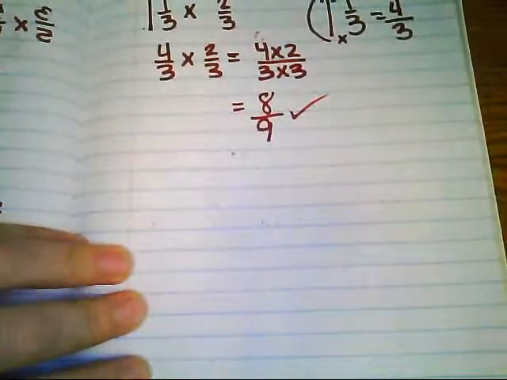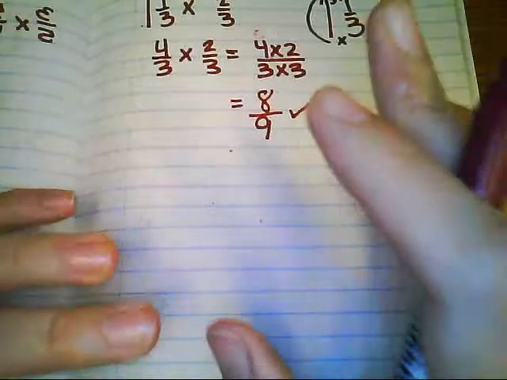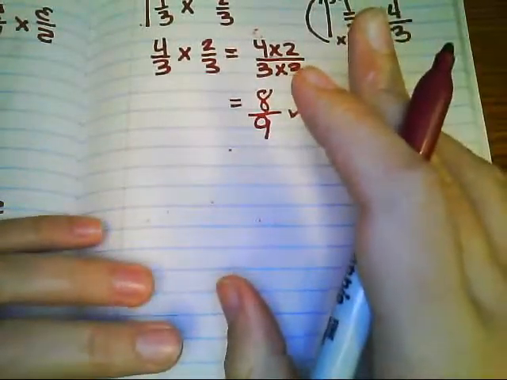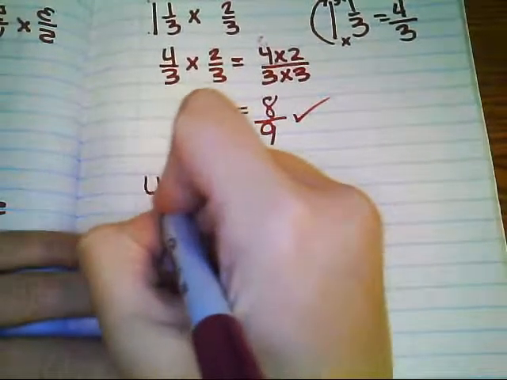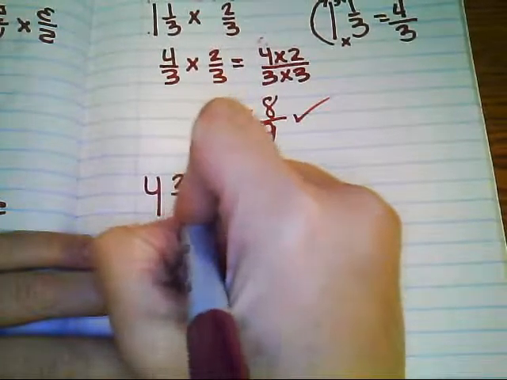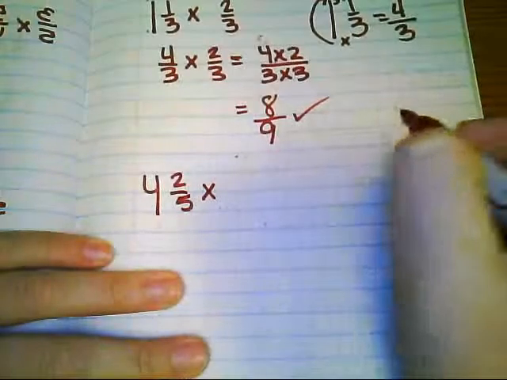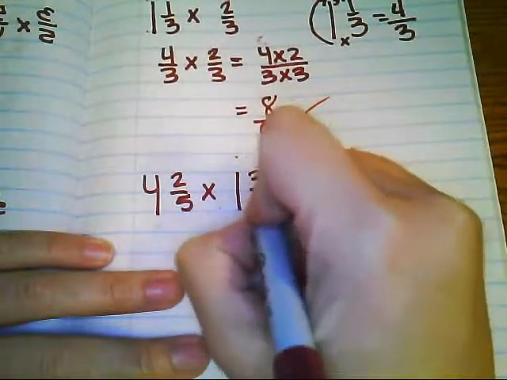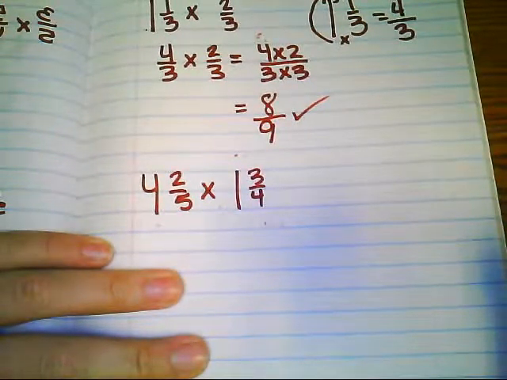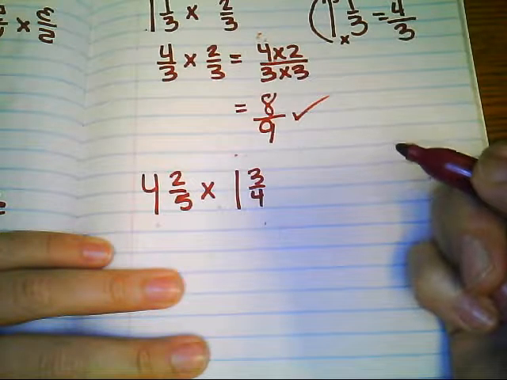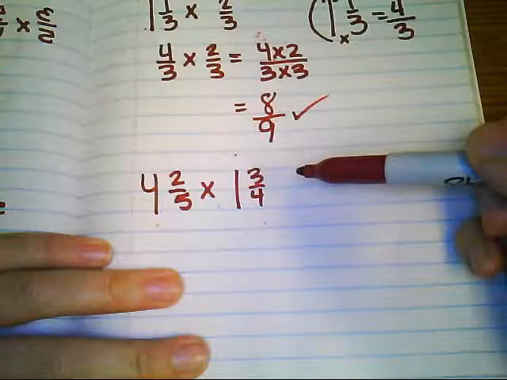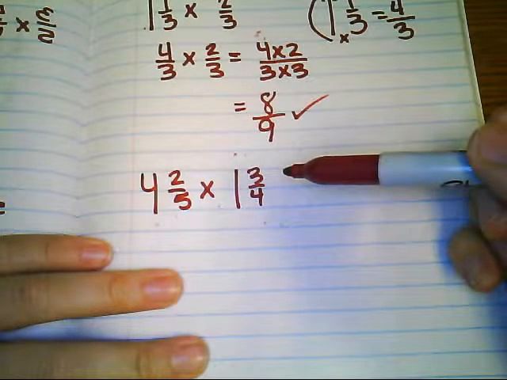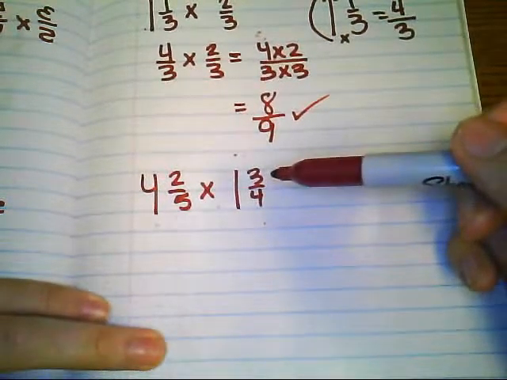So let's go on to the next one. Nothing new here. We're doing the same steps we've been doing while we've been multiplying. We are going to take 4 and 2/5 and multiply that times 1 and 3/4. Now, we're going to do the same steps, but this time we have two mixed numbers. So we need to find two what? I hope you said two improper fractions, because that's what we're going to have to do.